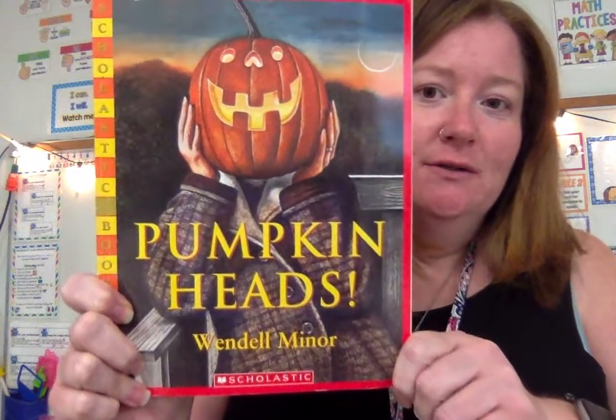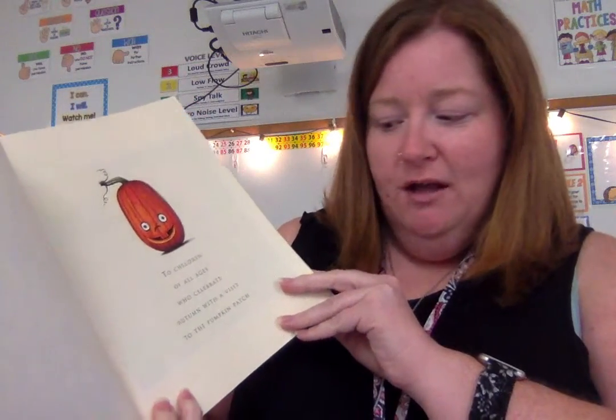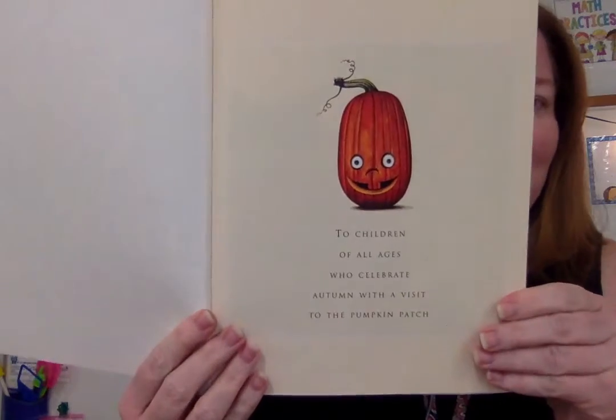Hello, boys and girls. Today I have a story for you first, and then we're going to do some writing about our story. This story is called Pumpkinheads by Wendell Miner. Can you tell what the pumpkin head really is? A jack-o'-lantern, you're right. To children of all ages who celebrate autumn with a visit to the pumpkin patch.